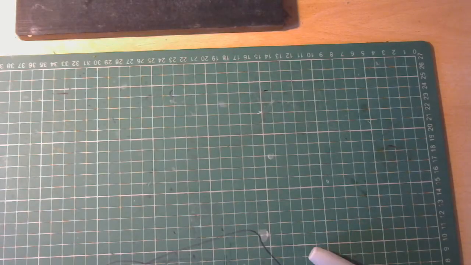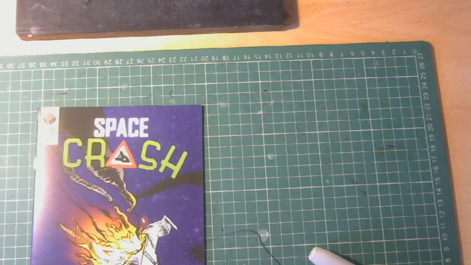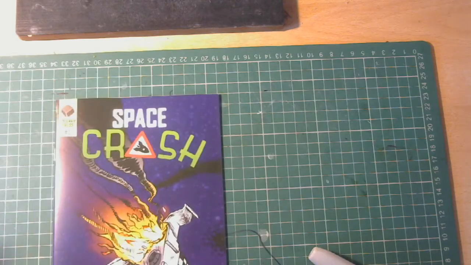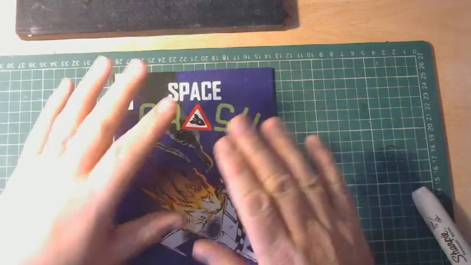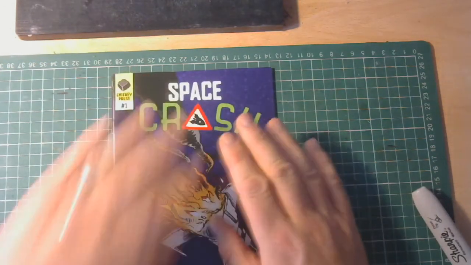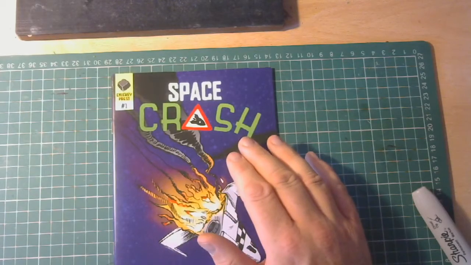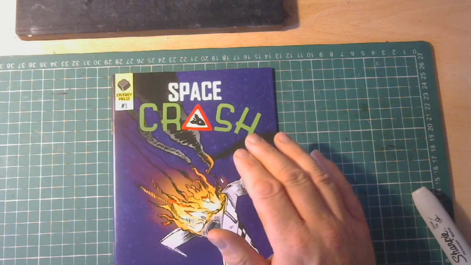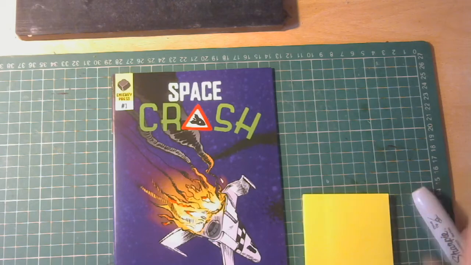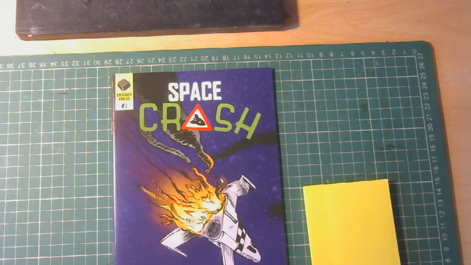Okay. So I'm just going to grab a comic that I can show you. What have we got? Oh, this one will do. Space Crash, issue 1, which you can still get. So let's talk about page numbering, shall we? Let's see if I can find any post-it notes. Yes, I've got some post-it notes. Right. Let's put some post-it notes on.